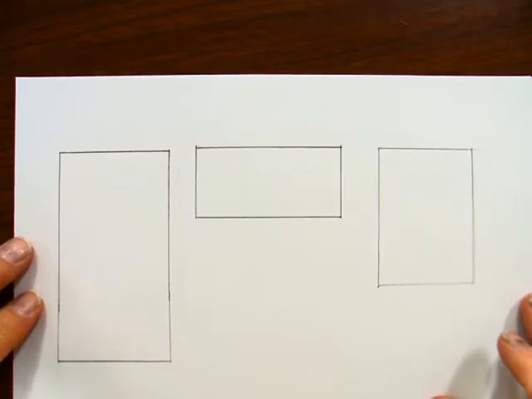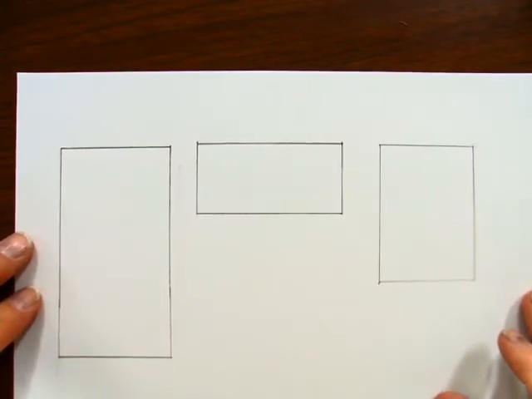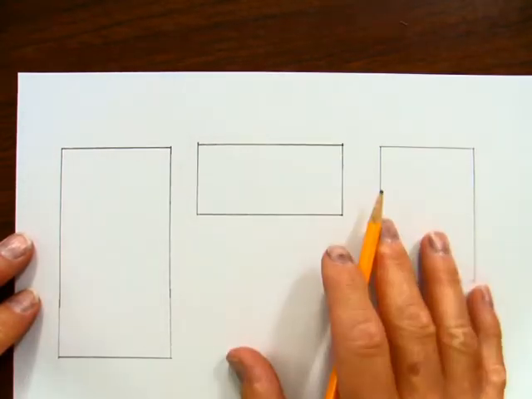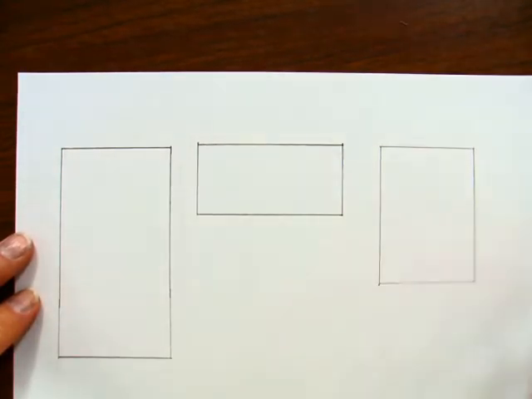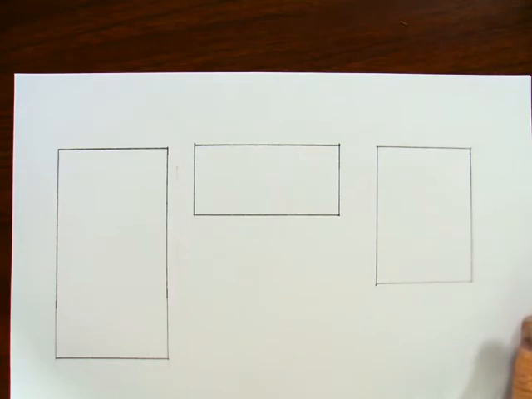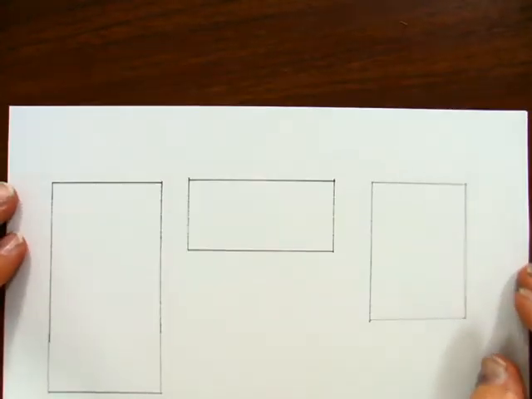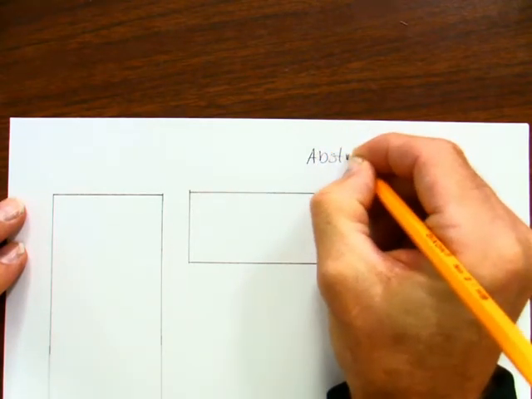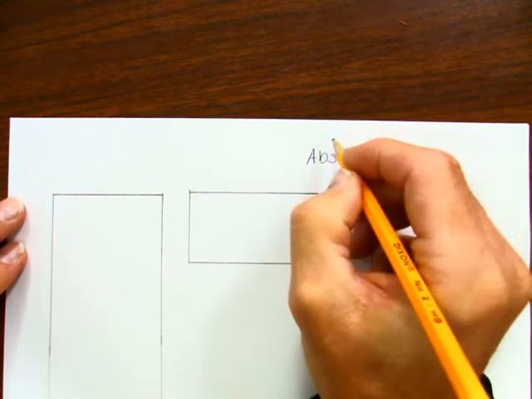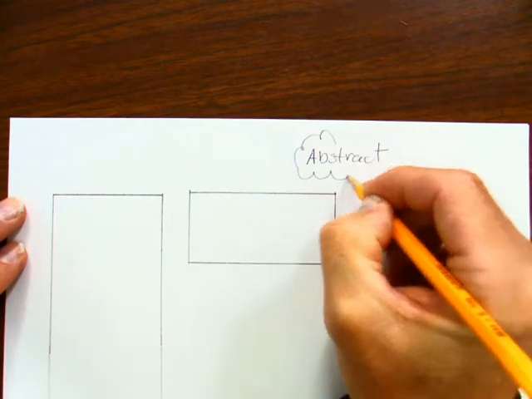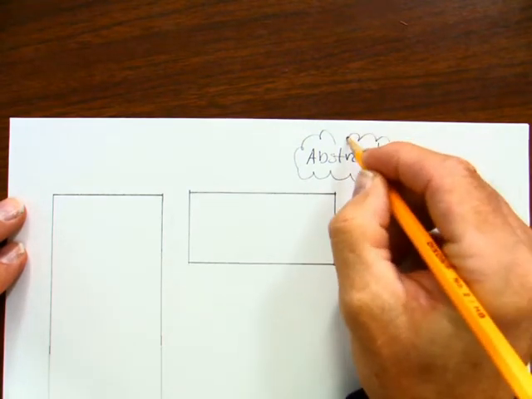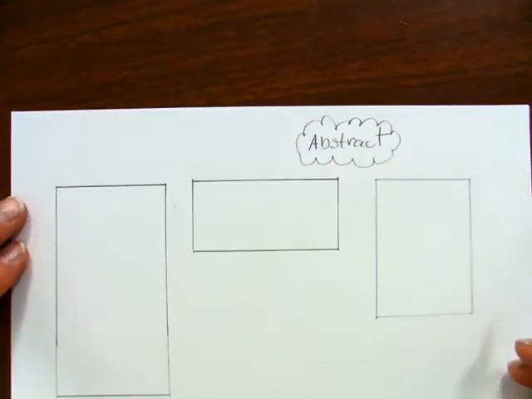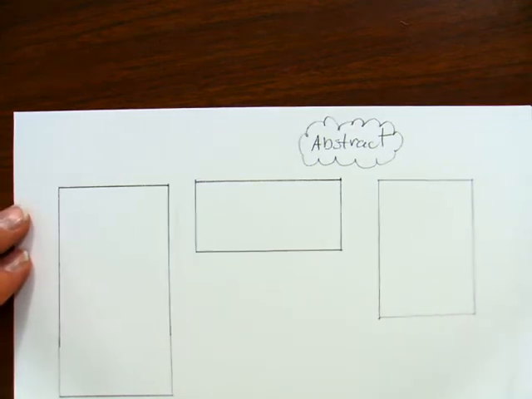Now I've just drawn 3 random rectangles. I have no idea what the measurement of these rectangles are, but I'm going to apply my abstract understanding to solve the problem of areas for these rectangles.